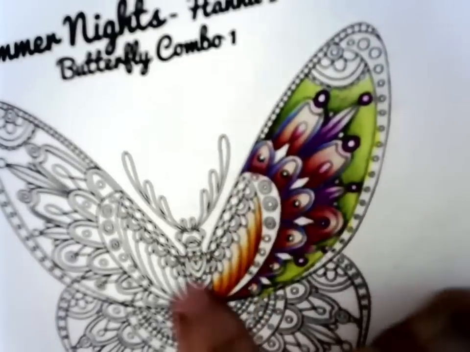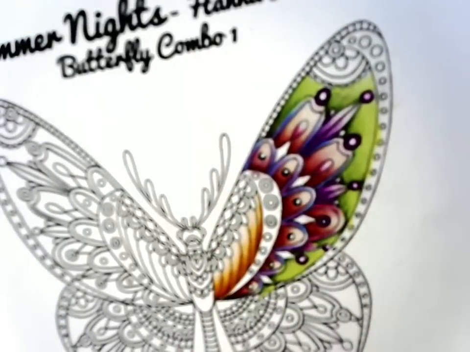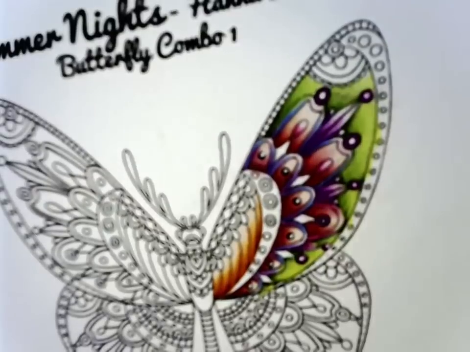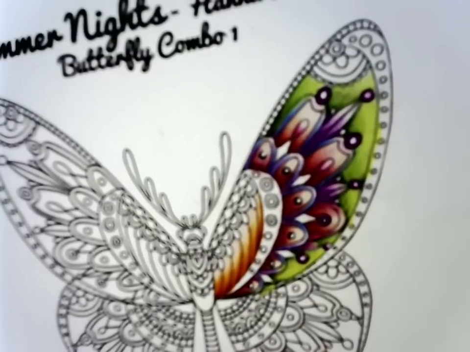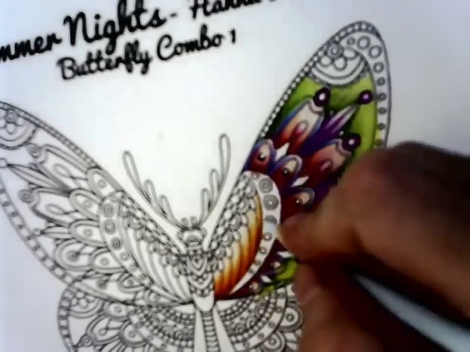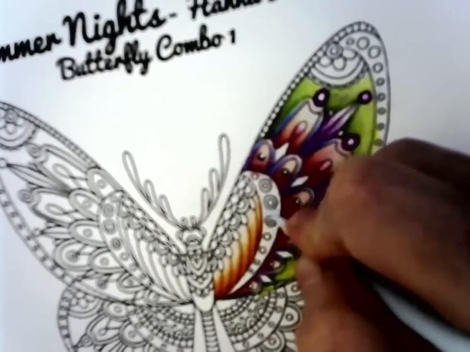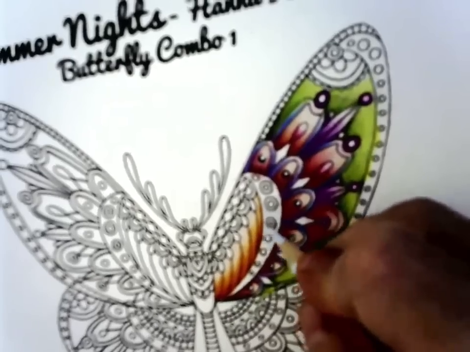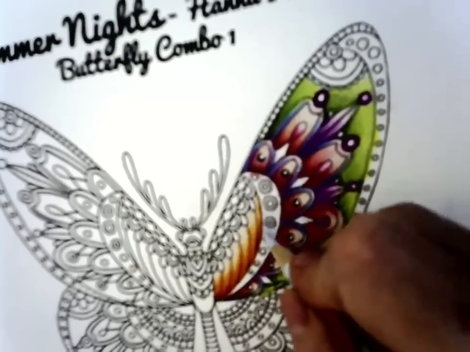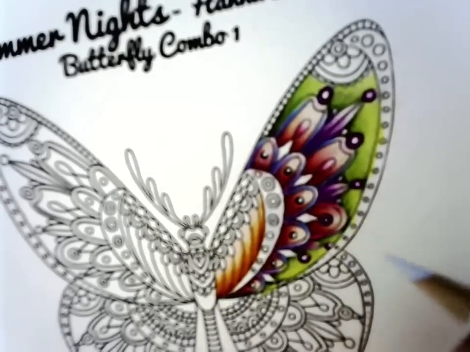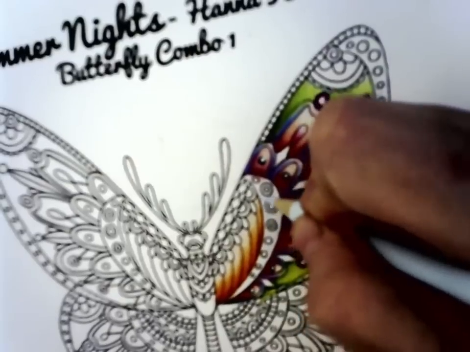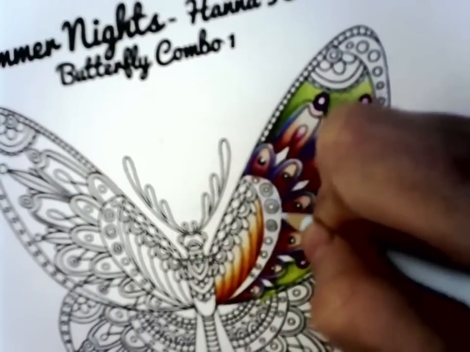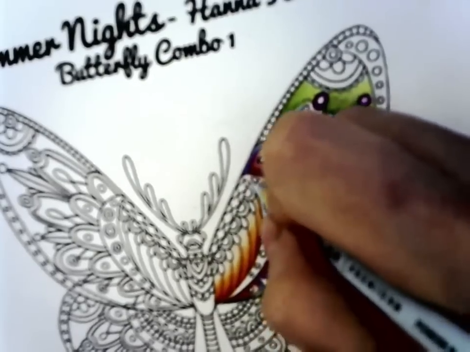Now I want this to stand out. Let's try. I'll make a light first. Let's do a powder blue background. Hi, Katrina. Okay, this is a powder blue background, so I'm going to try that.